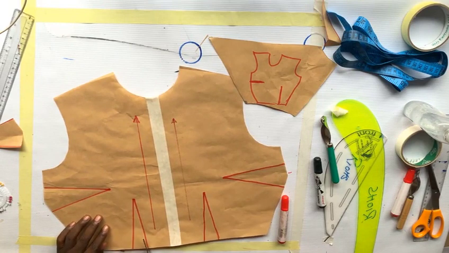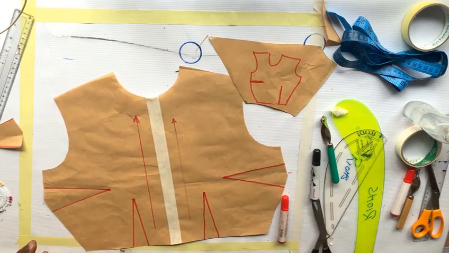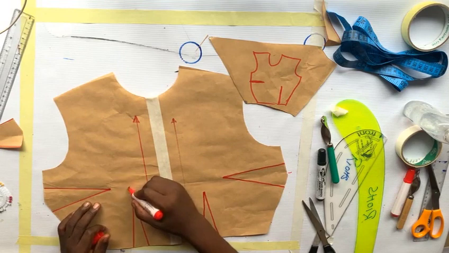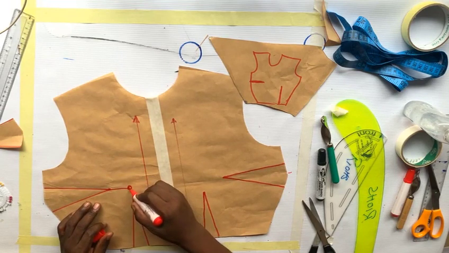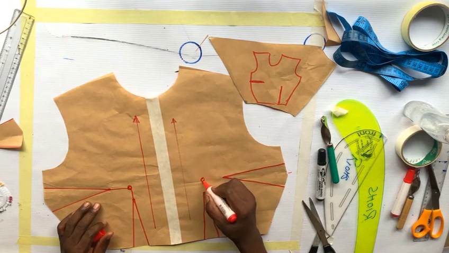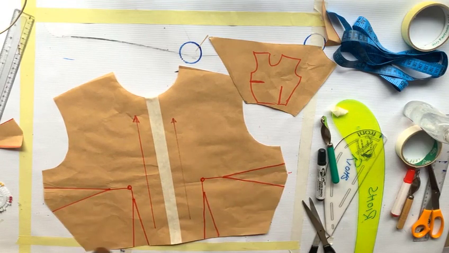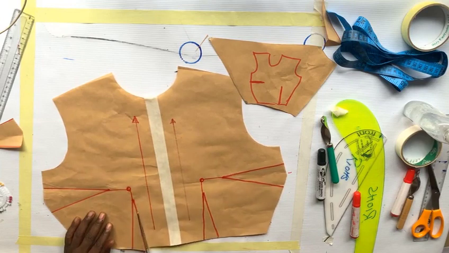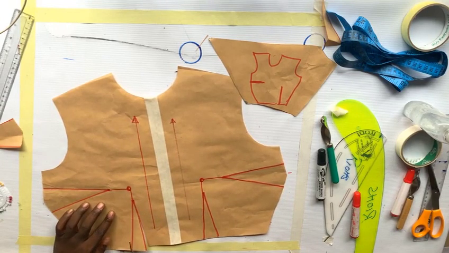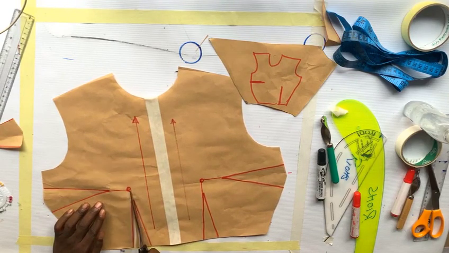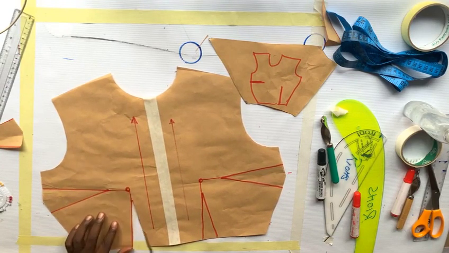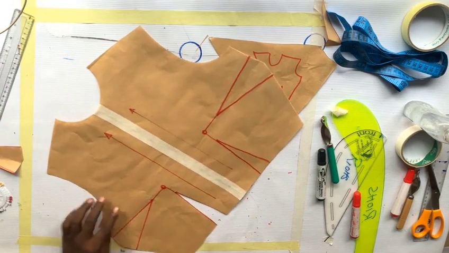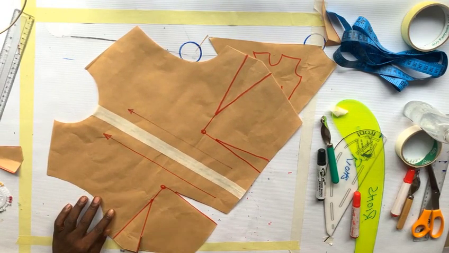I'm going to just slash this. No, you must start off by finding your apex, and then you connect and connect, and I'm going to do the same thing here. So let the show begin. So I have cut this, then I'll come and cut this one as well.